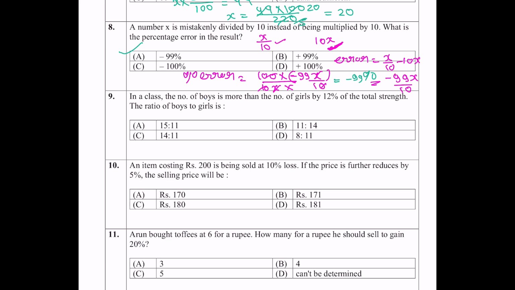Now here question number 9. In a class the number of boys is more than the number of girls by 12% of the total strength. Then here we have to find the ratio of the boys to the girls. So I assume number of boys is x, number of girls is y. So here in this question it is given number of boys is more than the number of girls. It means x is equal to y plus 12% of the total strength. So we can write 12 by 100 of total strength, which is number of boys plus number of girls, so we can write x plus y. So here we have to find the ratio of the boys and girls. It means basically our task is to find x by y.